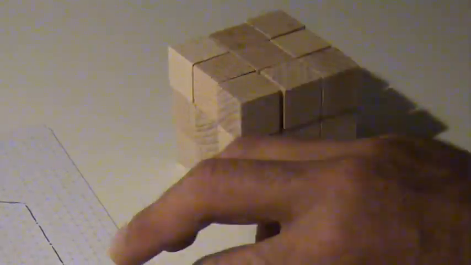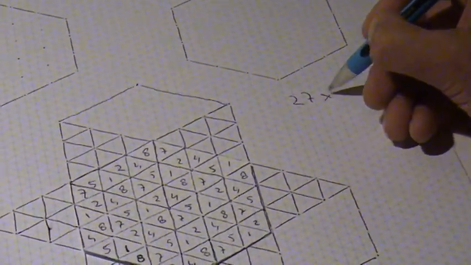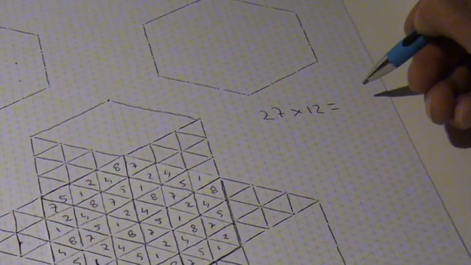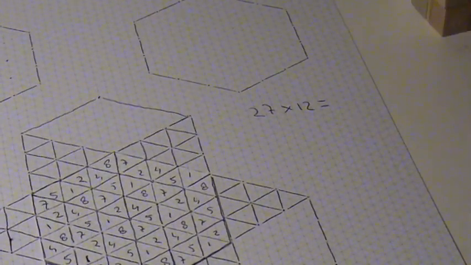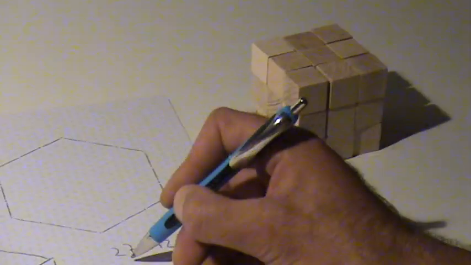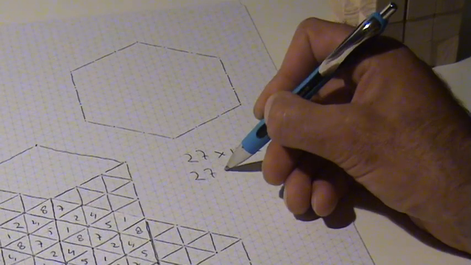So 27 times 12. And we only visualize 6 dots. So 27 times 6.